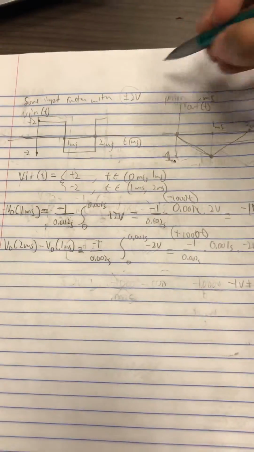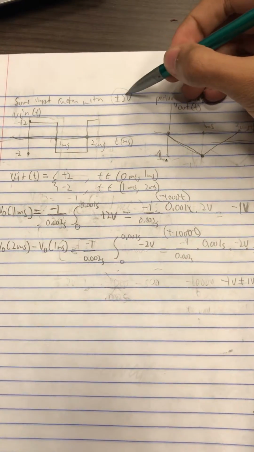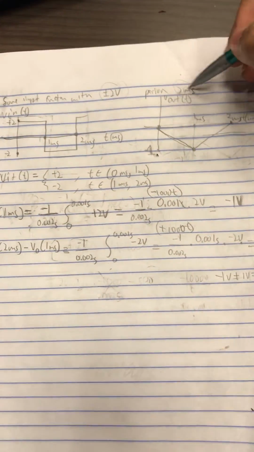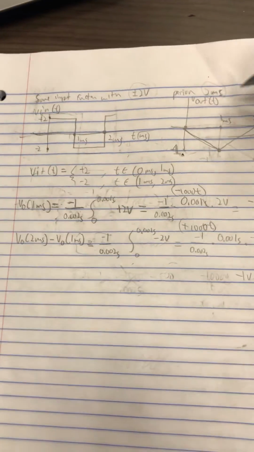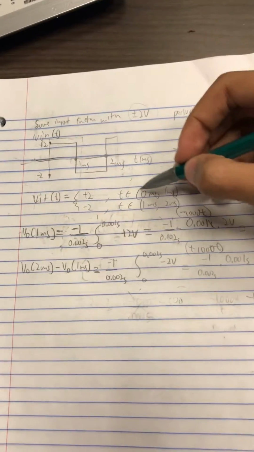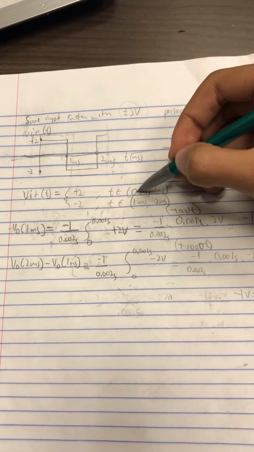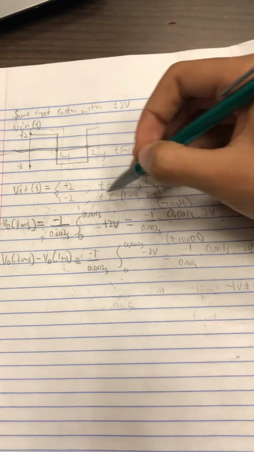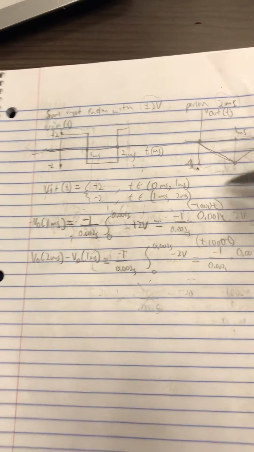And now for the third part, we take the same square wave, only this time we assume an amplitude of plus 2 volts and a period of 2 milliseconds, so the period has doubled. And what we do, of course, is break this into a piecewise function again for the periods, this time from 0 to 1 millisecond and from 1 to 2 milliseconds.